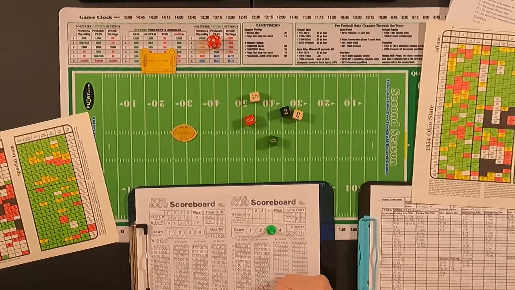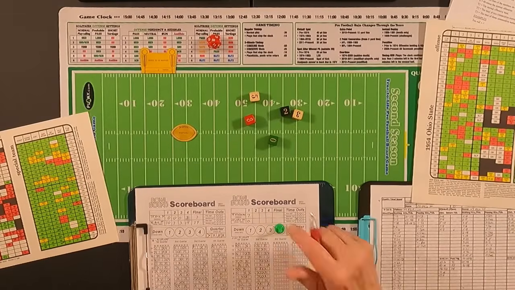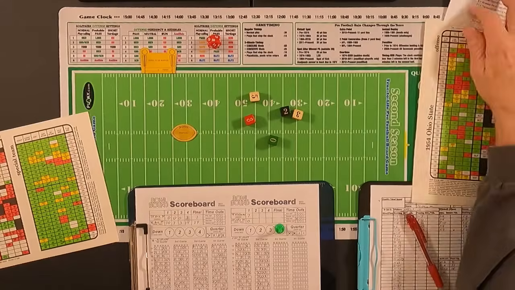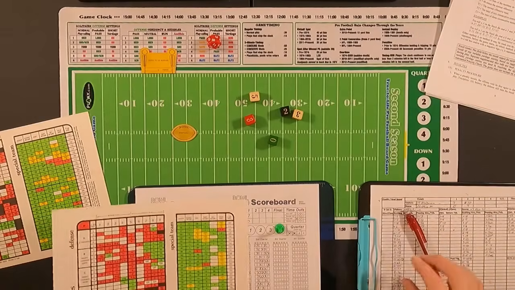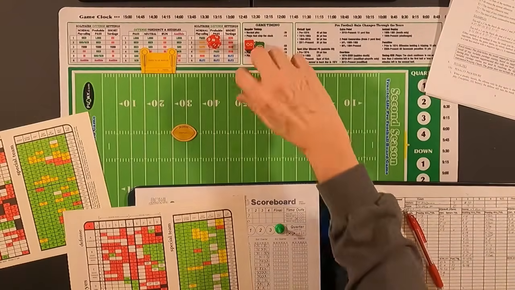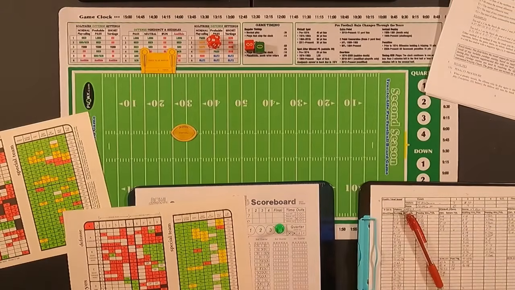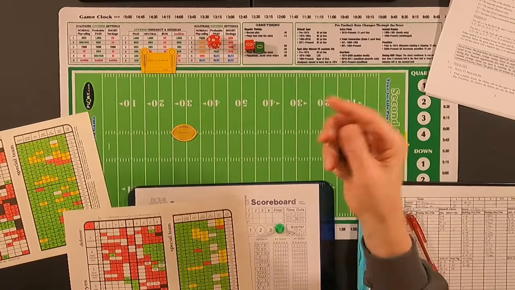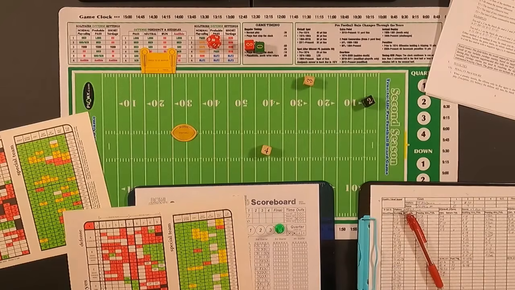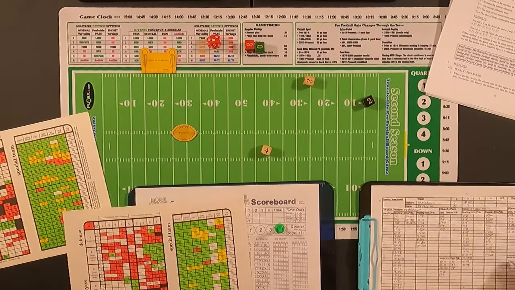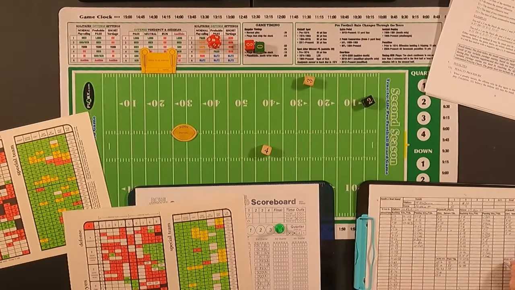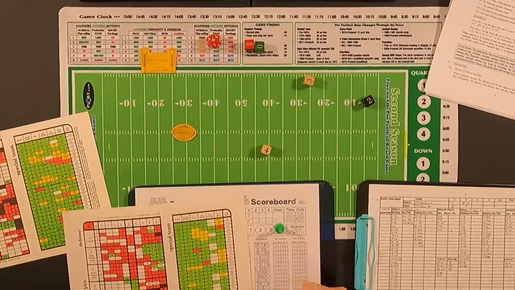And we'll take a timeout. There's 10 seconds left. It's 4th down. We're going to kick the field goal. Here we go. We're going to either make it or not make it. Okay. It is 24. We can make it. 27, 14. No, he shanked it way right. Let's see. Field goal was a miss. That's the end of the first half.